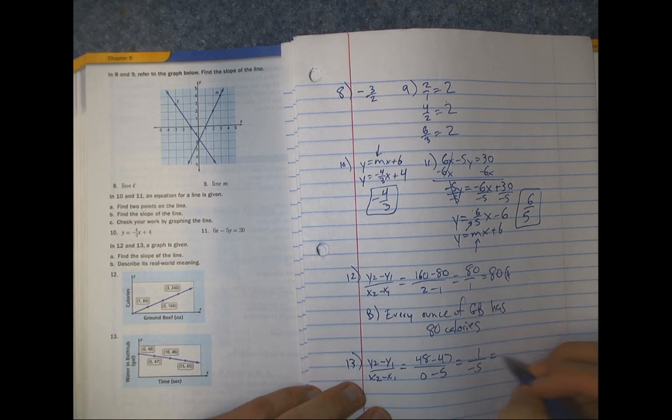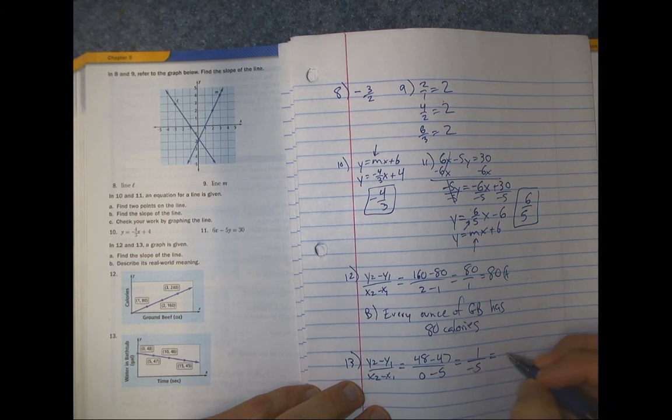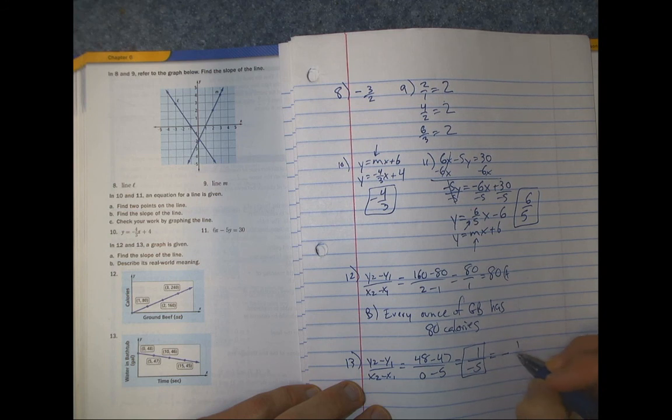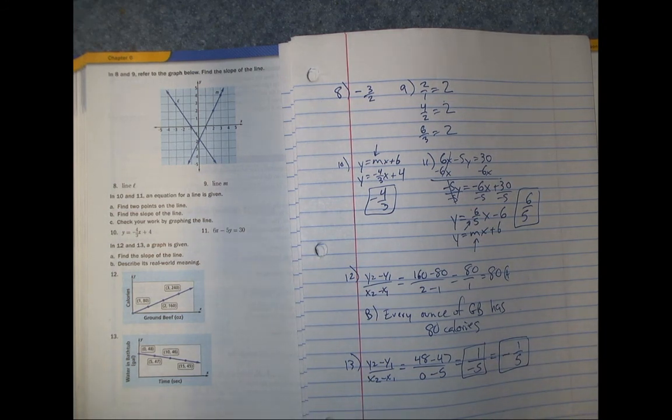And so I'm just going to rewrite it because I don't like the way it looks with the negative on the bottom. But this is actually correct. You can leave it like this. I'm going to put the negative in front. Both of those are fine. And this is talking about how much water is in a bathtub over time, so for every second. And so what this means is that water is being removed from the bathtub at a rate of 1 gallon every 5 seconds.